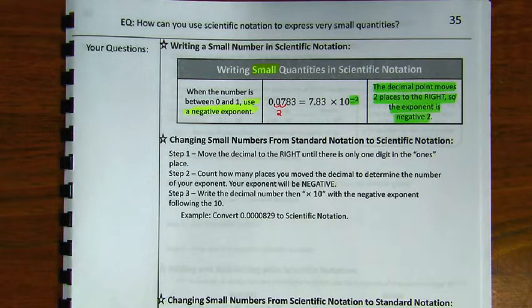Okay, other than that, guys, it's the same stuff that we did yesterday. You're moving the decimal point and counting how many times you moved the decimal point. The difference is yesterday, or the previous lesson, we moved it to the left to make a giant number smaller. And today, we're moving the decimal point to the right to make a teeny tiny number a little bit bigger.